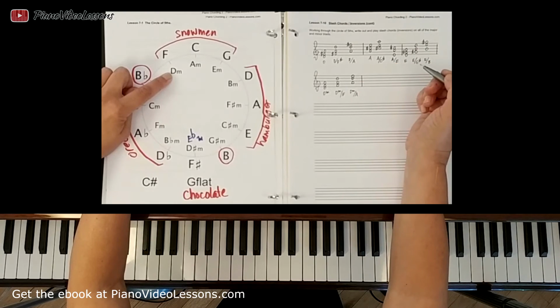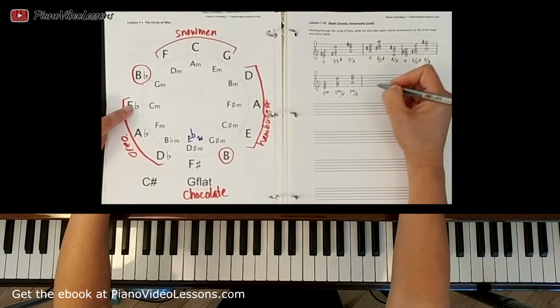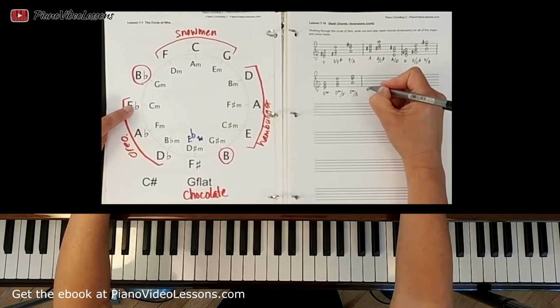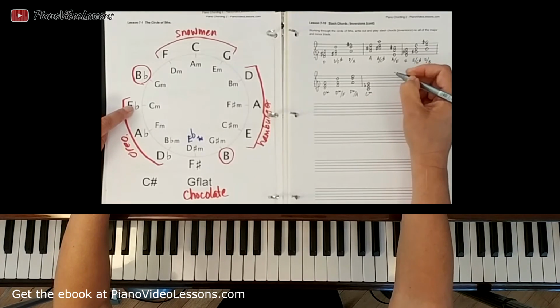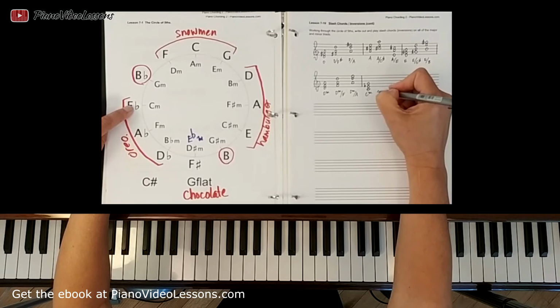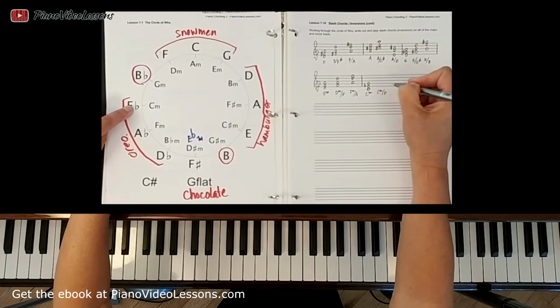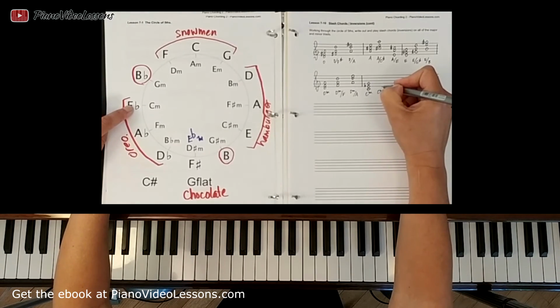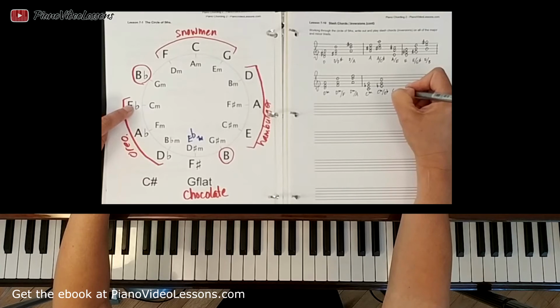And we'll do one more. Let's do C minor. So we'll have here C, E flat, G. That's just your basic C minor triad. Then we're going to have C minor slash E flat. So we'll have E flat on the bottom with G and C. And we can have C minor slash G. So we have G, C, E flat, just like so.